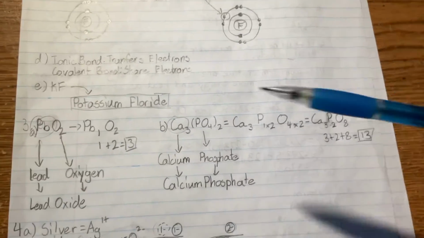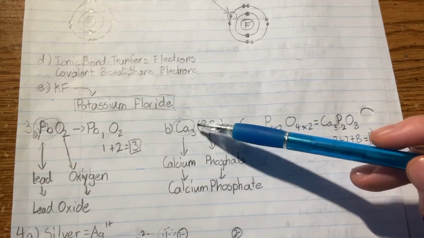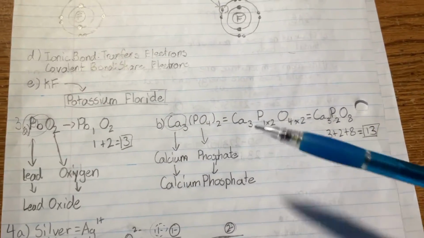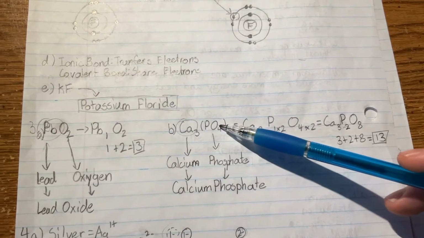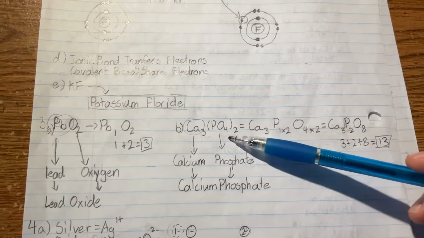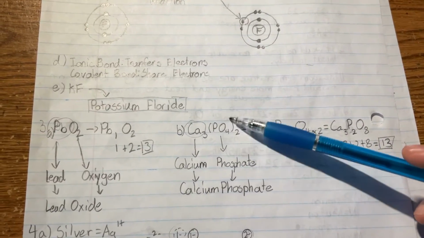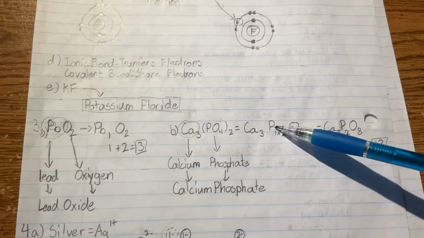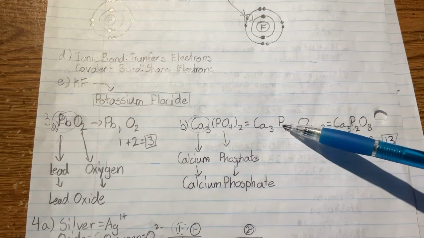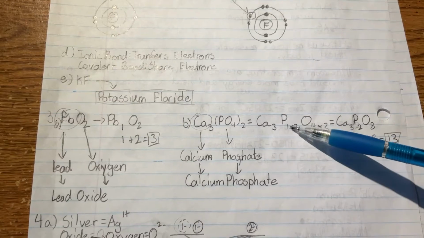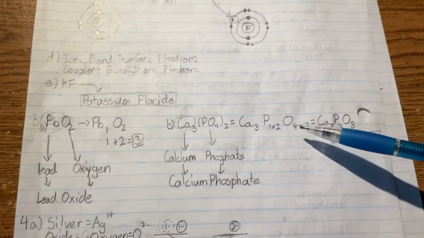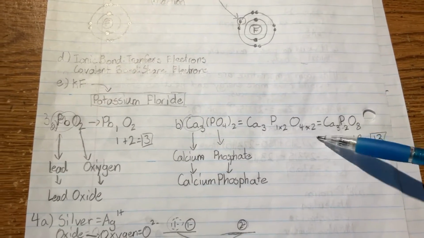For 3b, there are 3 calcium atoms from this, so we can simply add that there. But since this is phosphate, I believe we have to multiply this 2 into this compound, which means that this atom will have its amount doubled, so 1 times 2 equals 2, and oxygen will have its amount doubled, meaning 4 times 2 equals 8.